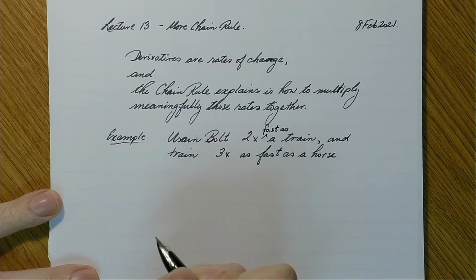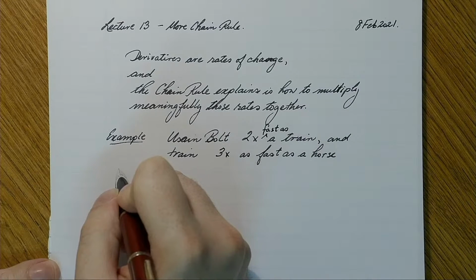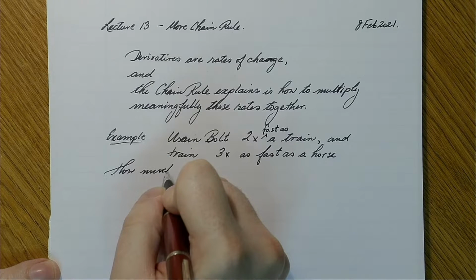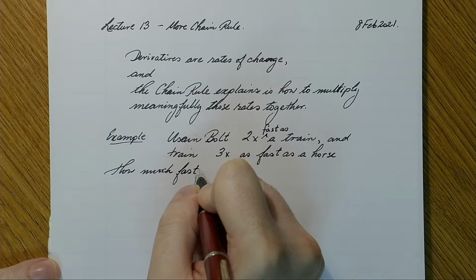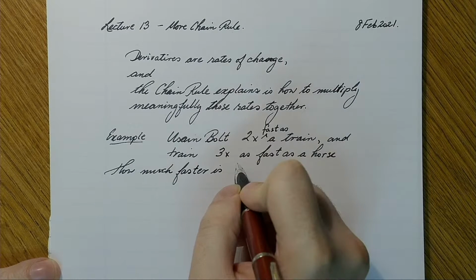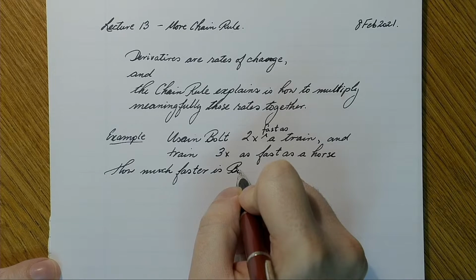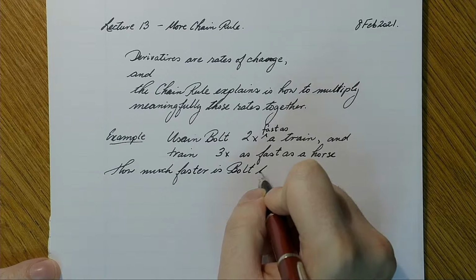So then the question would be, how much faster is Bolt than a horse?